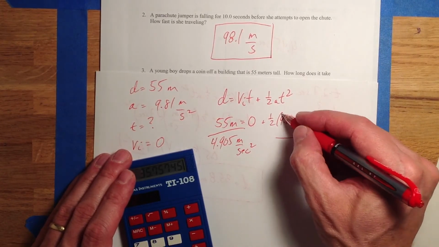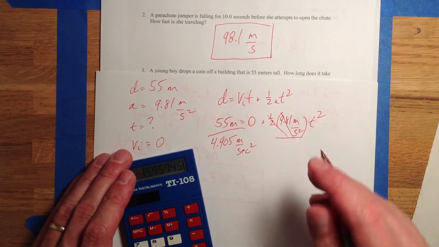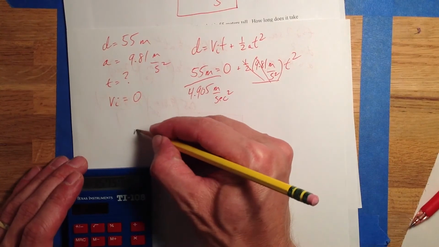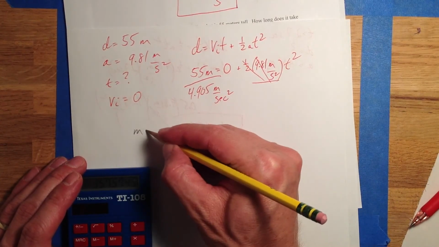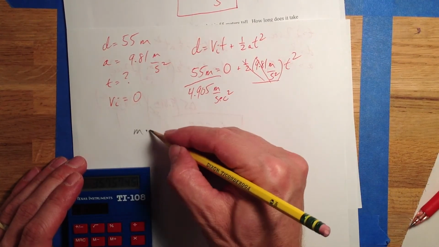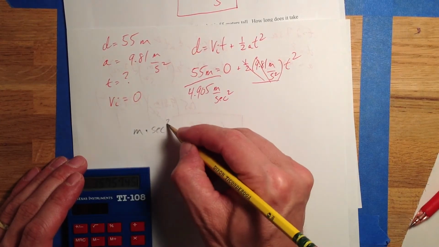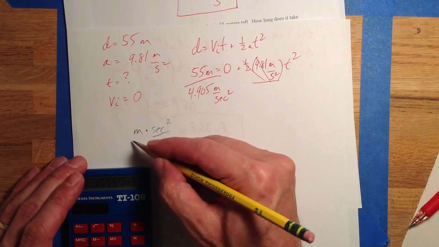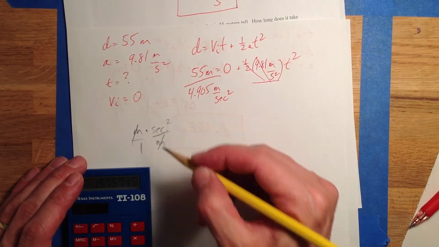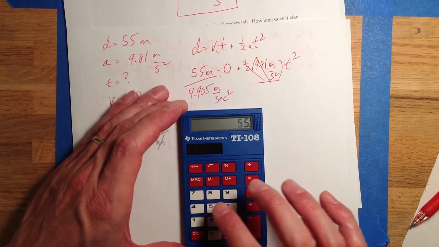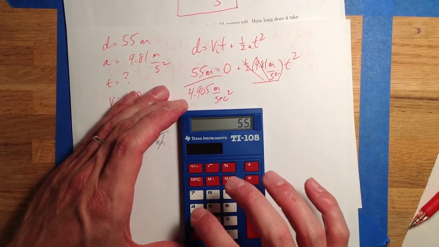Because I'm going to do that here, so it's going to cancel out. The units, as an aside, will be keep, change, flip, as people say. Meters over second squared, over meters. Okay, meters will cancel. I'm left with seconds squared. Oh, it feels so good to cancel those units, doesn't it?